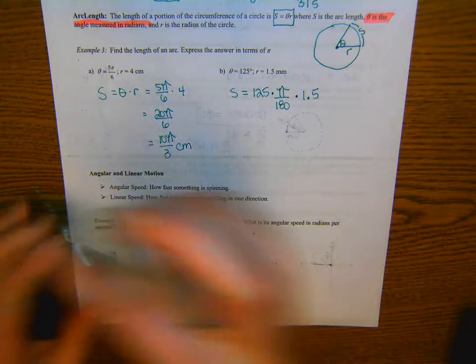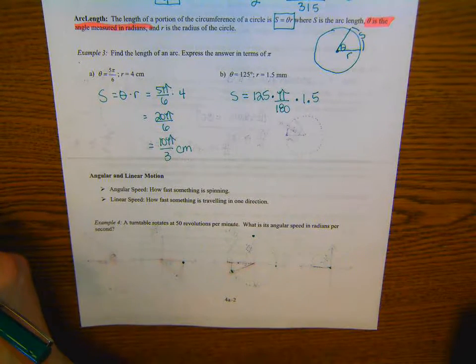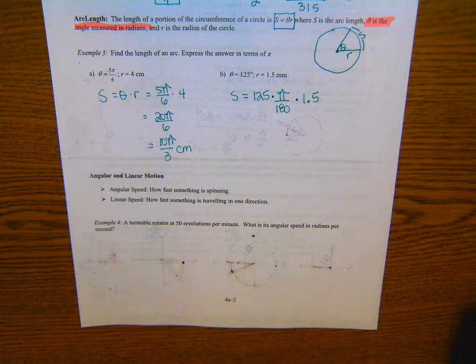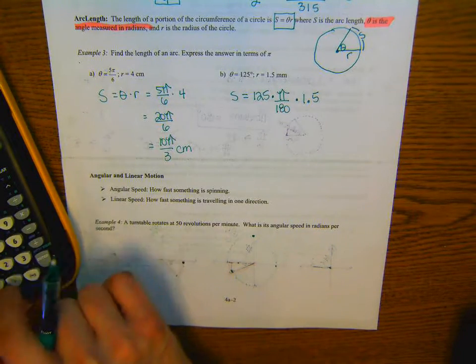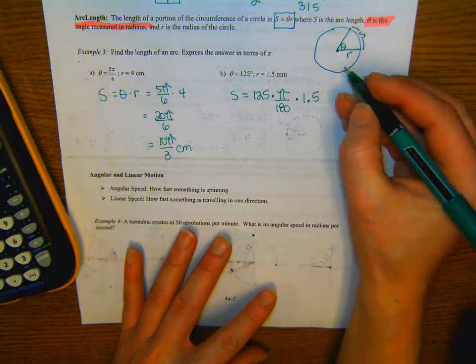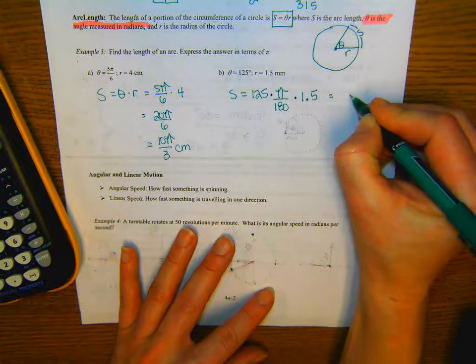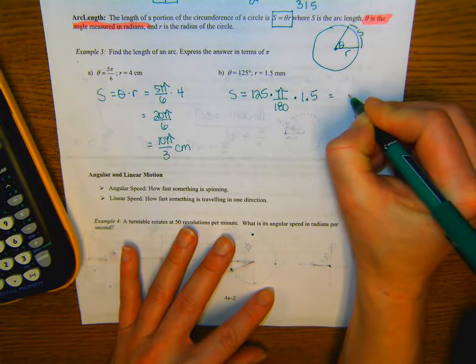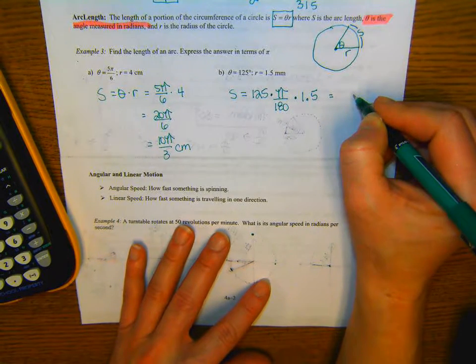So it says here we're going to express our answer in terms of pi. Let's do at least the top and see if we can reduce it. 125 times 1.5 pi. It's not nice, isn't it? Does 1.5 go into 180? It does, because 3 goes into 180, right?